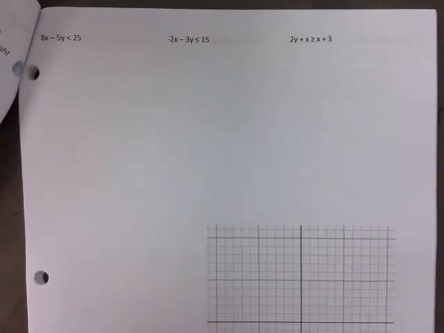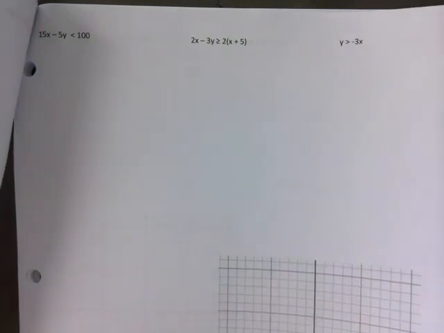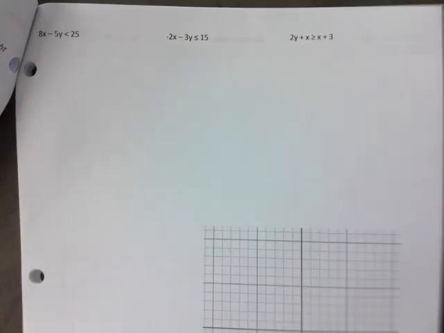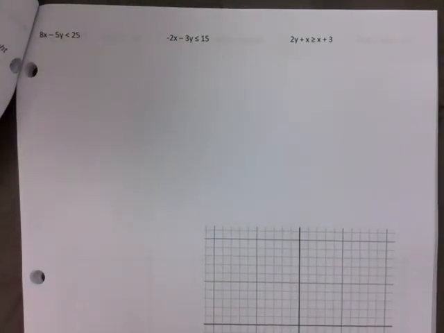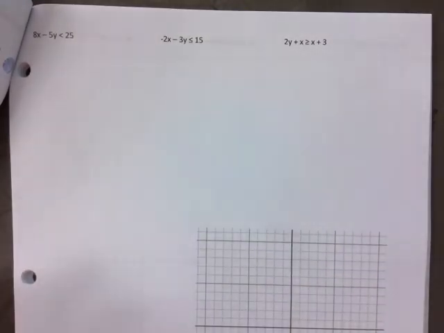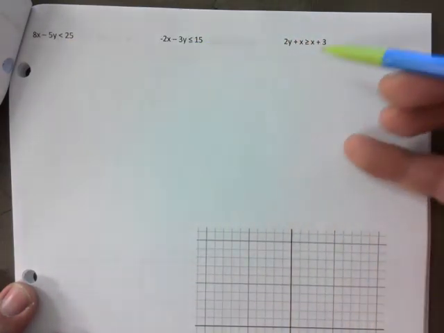And I know it sounds backwards, but we're going to do 36 and then try 37. We're going to leave 35 for now. Okay. So 3 inequalities.